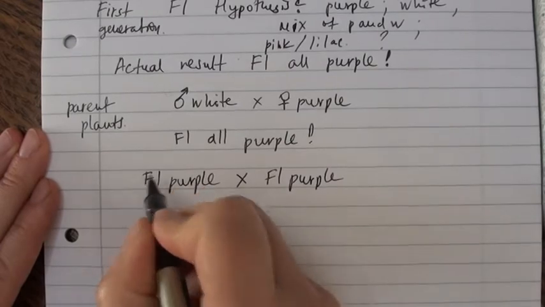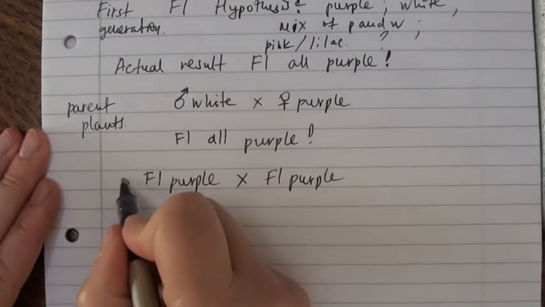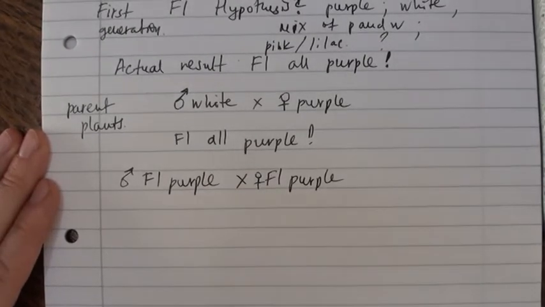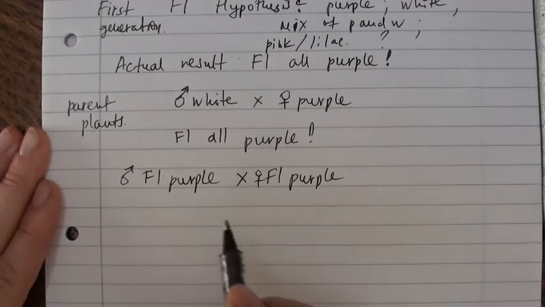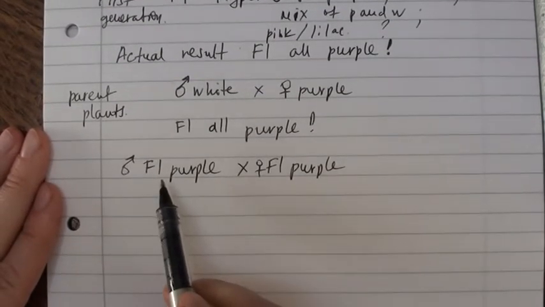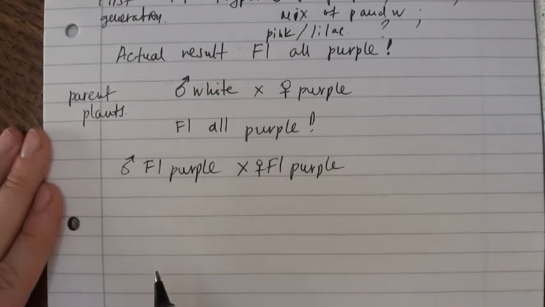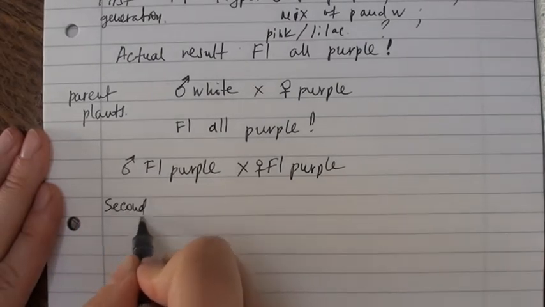In this case, it doesn't really matter which one is male and which one is female, but just for consistency's sake, let's nominate one as a male and another as a female. So now we've got two first generation purple plants crossed together, and we're going to have a look at what's going to happen in the second generation.